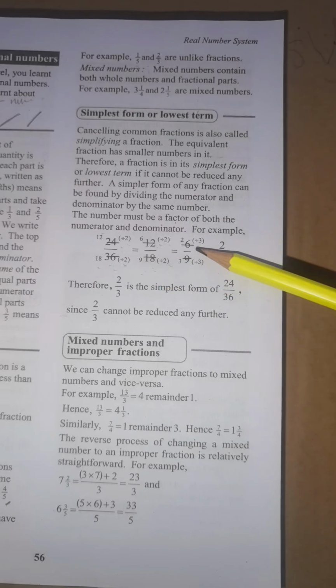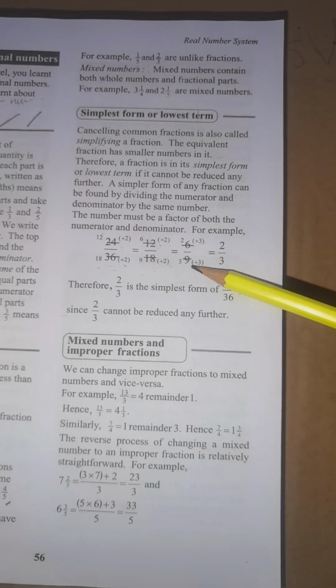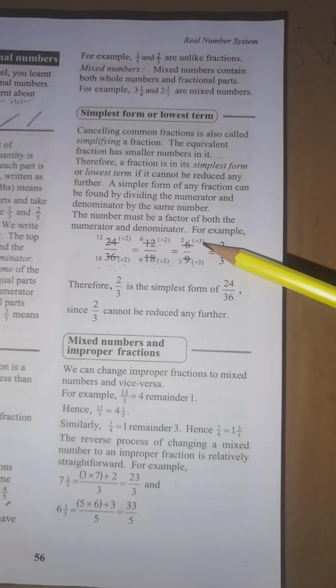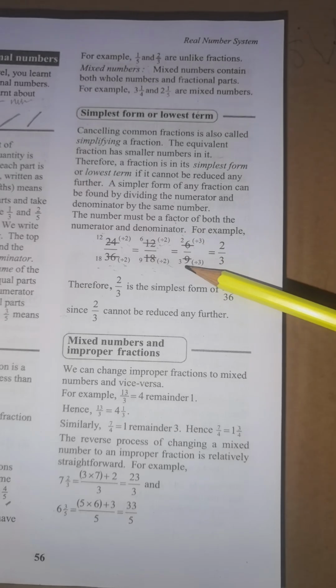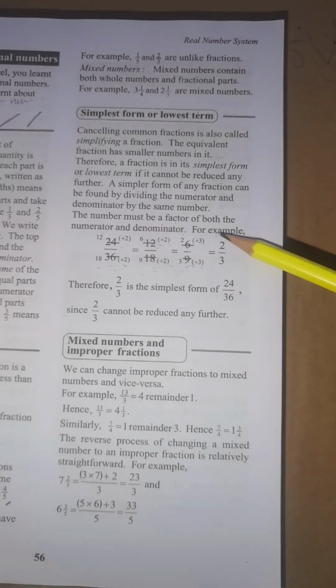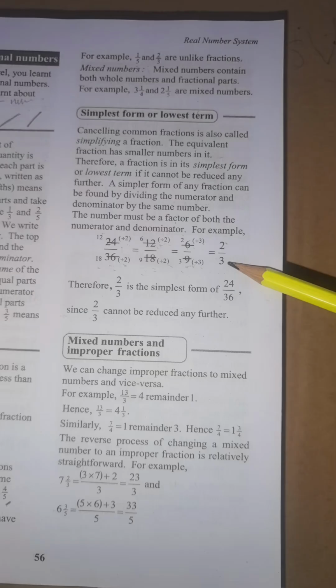So we can still reduce this. 6 over 9, we can still reduce it. So a common factor will be 3, 3 going into 6, 2, 3 going into 9, 3. Now we have 2 over 3. Now there's no common factor. No number can go into either of these. Hence the final answer. So that's the simplest term, or the lowest term. That is what it means.